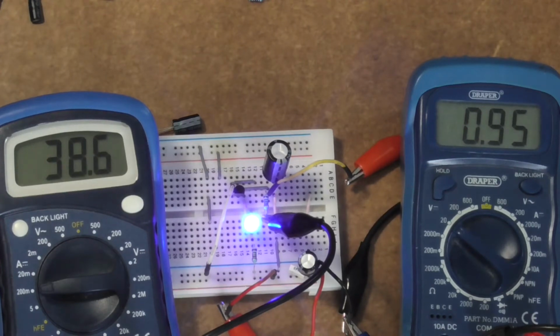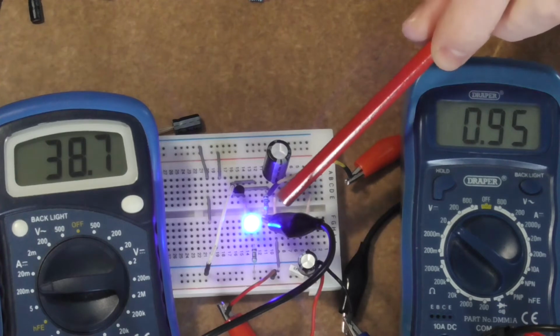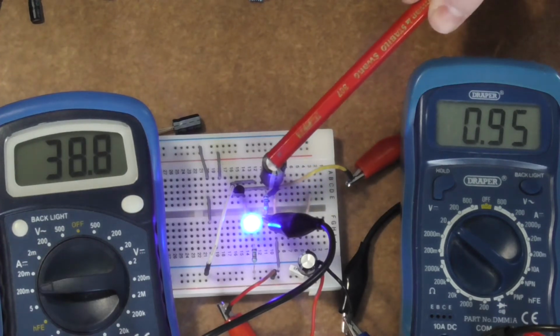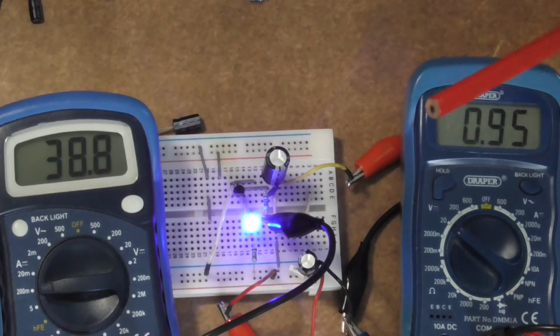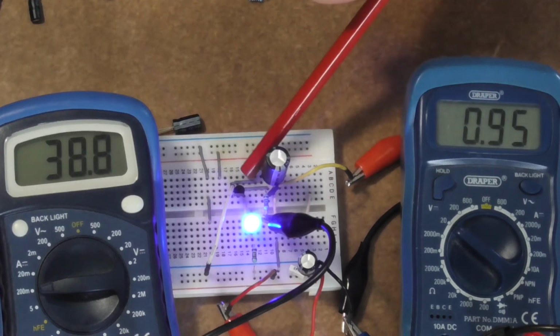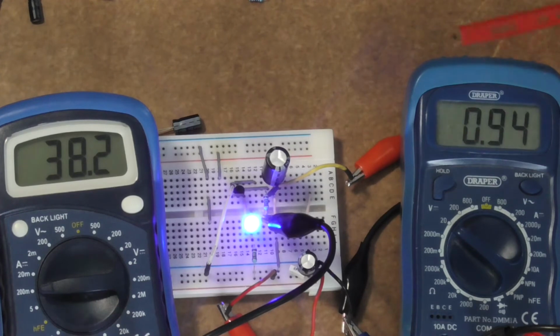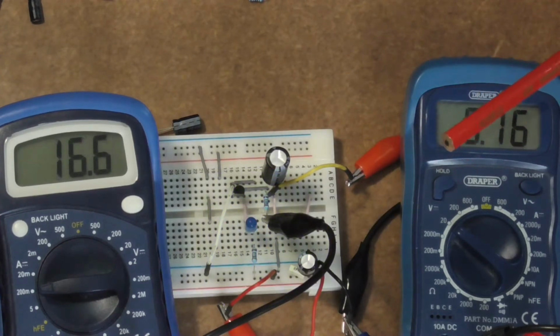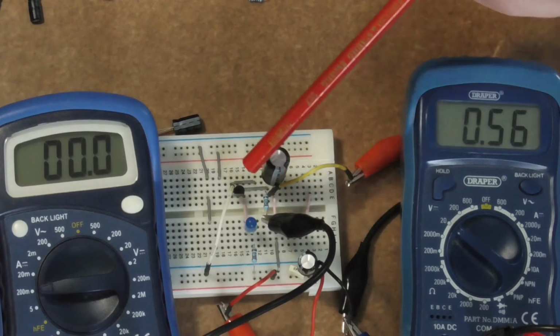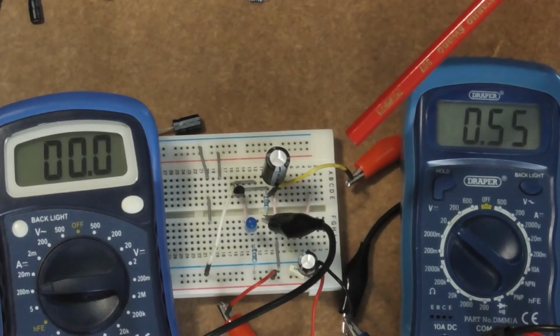So it doesn't matter which capacitor I have in there, that resistor is allowing through more than enough current to allow a decent voltage on the base for the transistor to turn on very quickly, almost immediately basically. I imagine if I was to put a scope on this, then I'd actually be able to start to see the time that it takes for this to turn on.